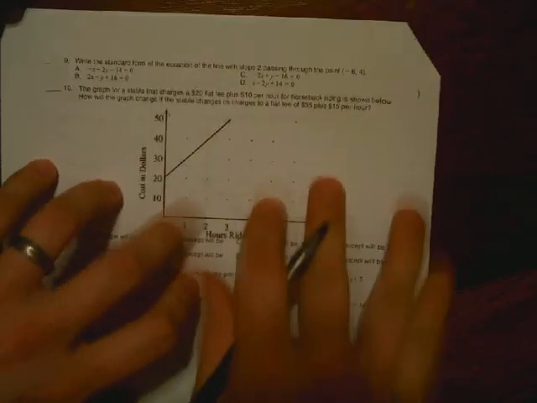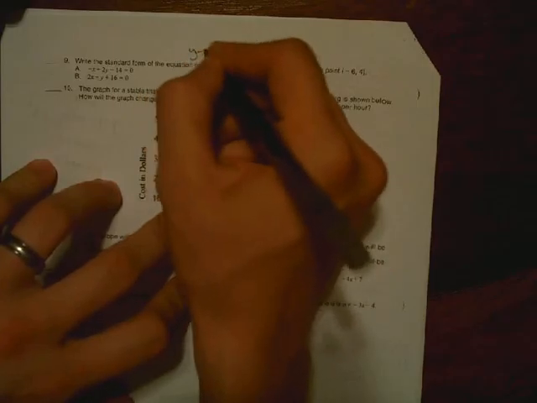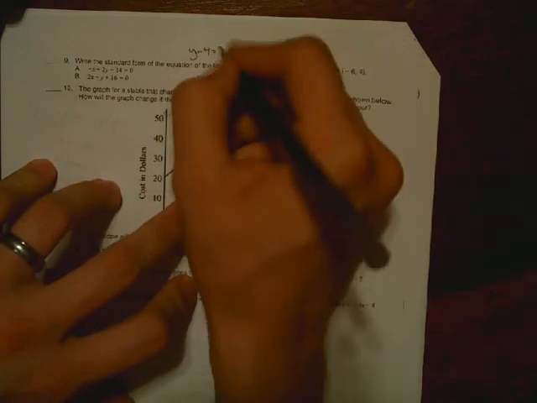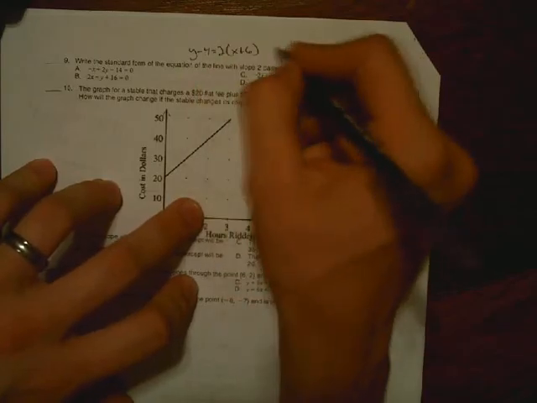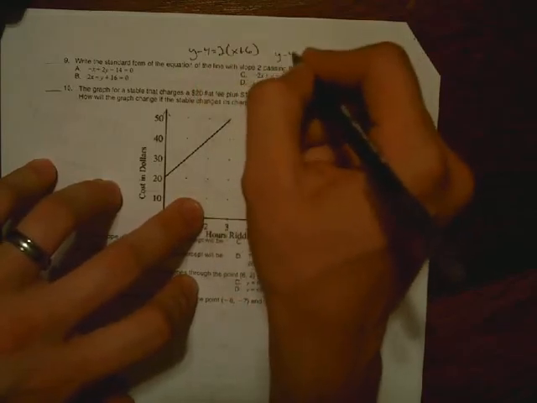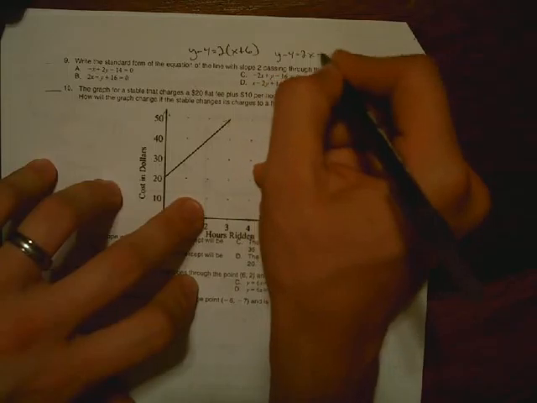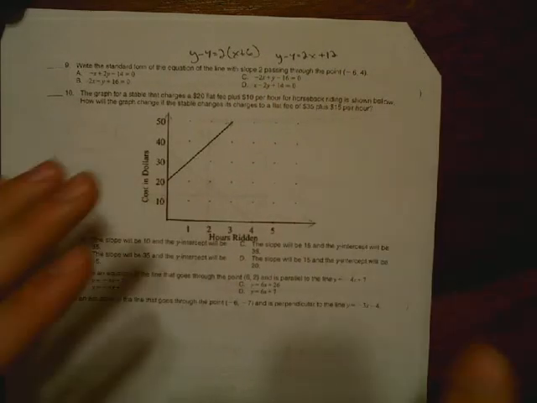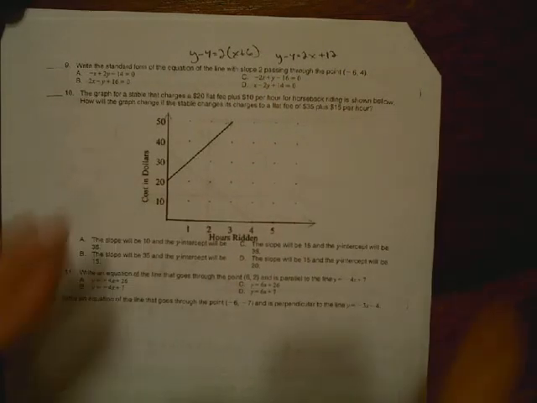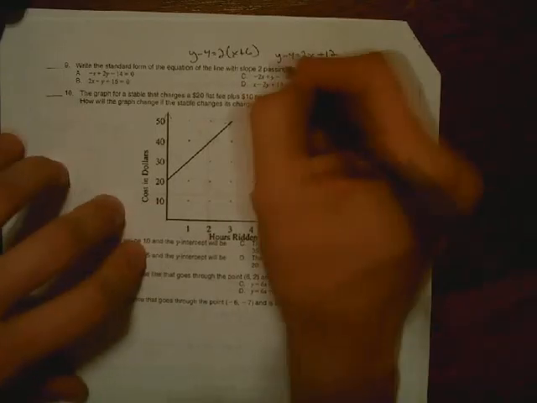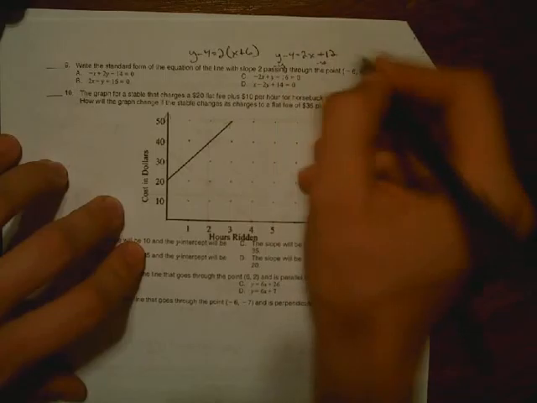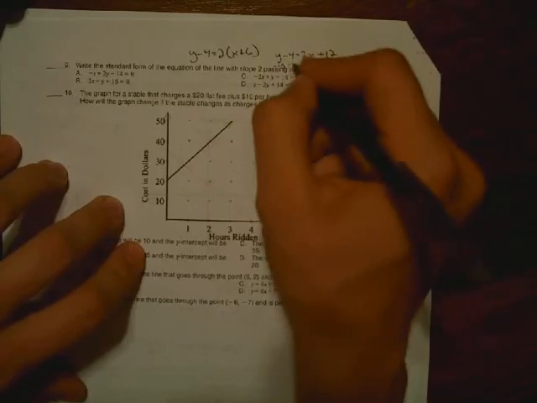So I'm going to grab that point. Y minus 4 is equal to 2x minus a negative 6. We distribute this 2, and we'll get y minus 4 is equal to 2x plus 12. We're trying to get x and y on the same side. We're trying to keep x positive, and we don't want any fractions. Well, we don't have any fractions. I'm going to subtract the y from both sides. I'm going to subtract the 12 from both sides.